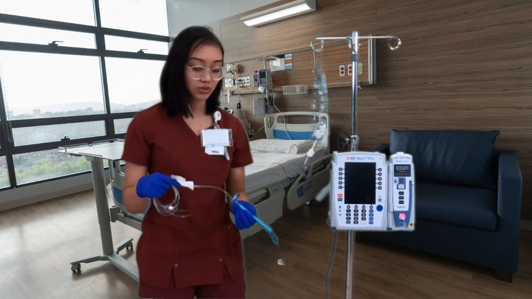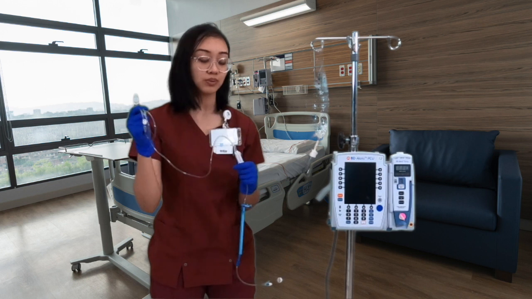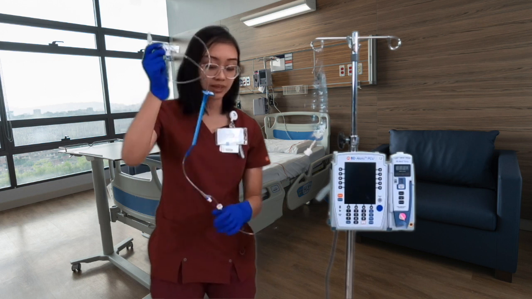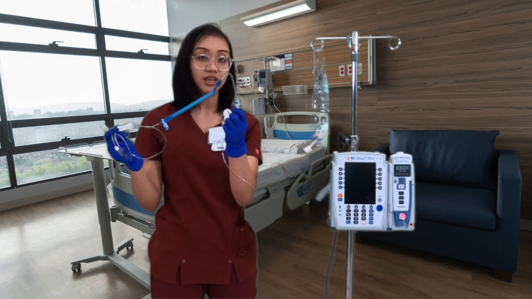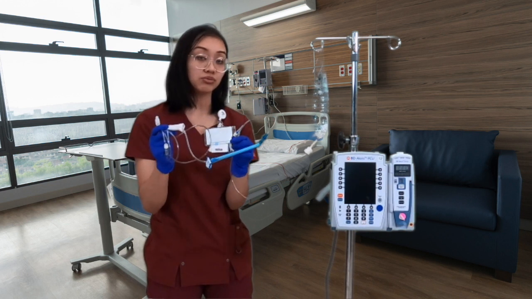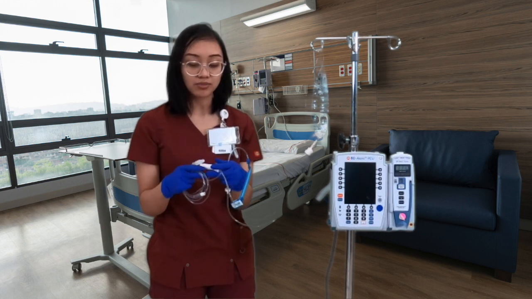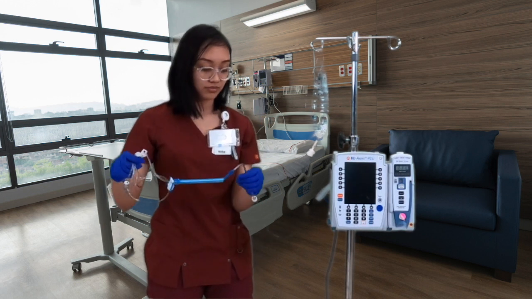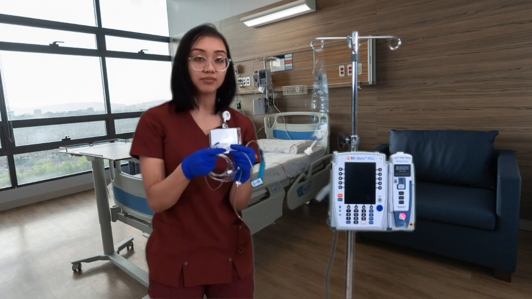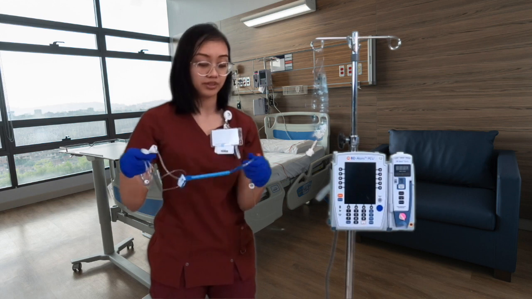The next thing we're gonna do is unclamp this to let all the fluid go through the tubing. Now it's important that we make sure that at these sections we keep them raised as we are letting the fluid flow, because bubbles can actually form at these points. So I'm gonna go ahead and do that now. And when you're unclamping, we don't wanna unclamp it all the way, we wanna slowly unclamp it.